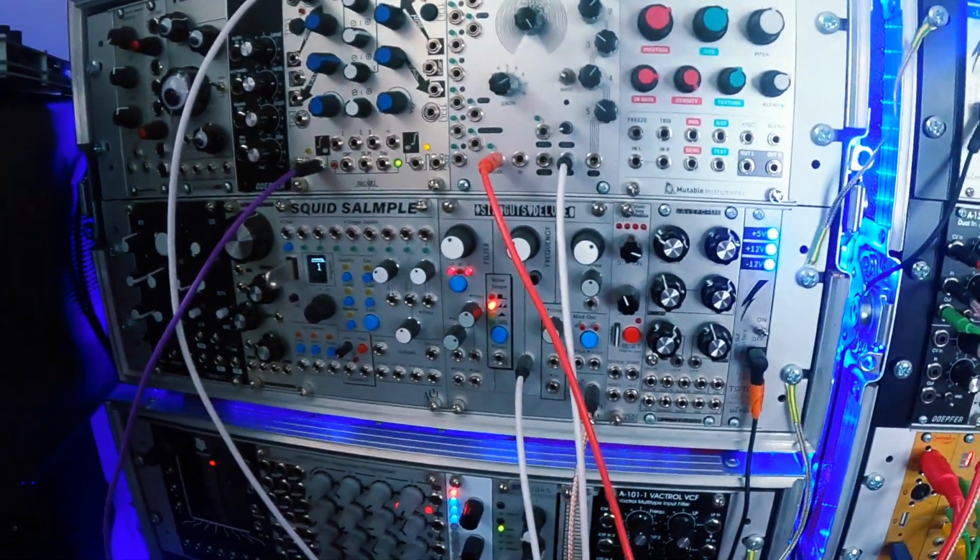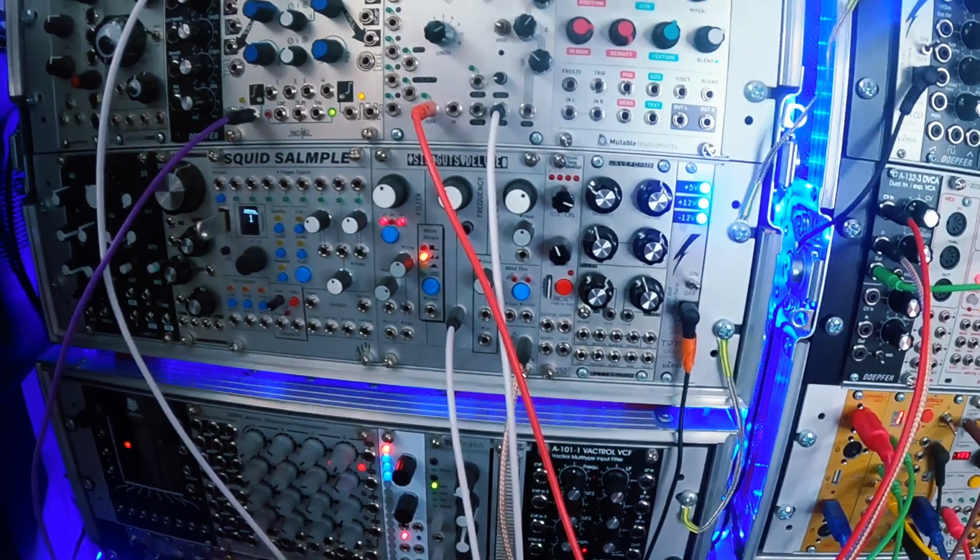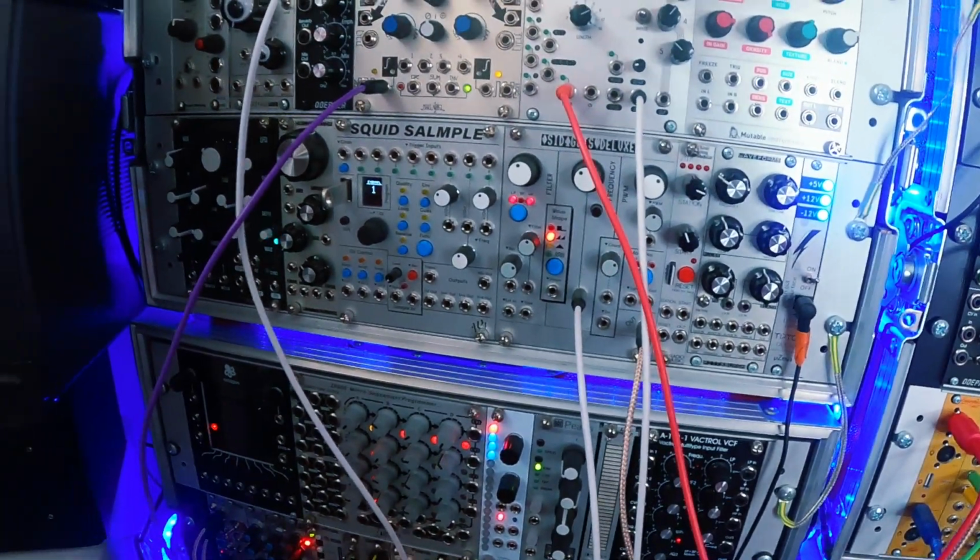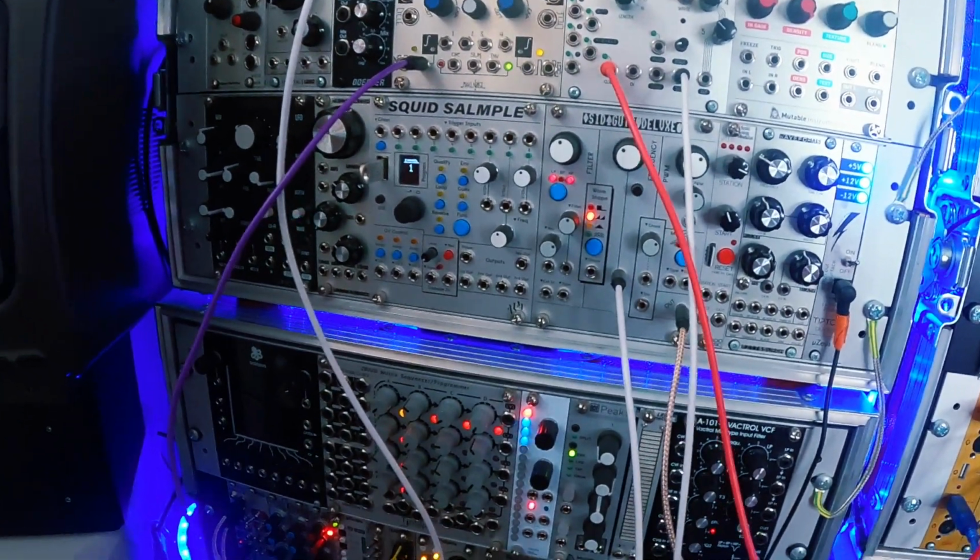I shouldn't have put the washing machine on while I was doing this, because you can hear it in the next room, and it's just a sign clearly that I need to get my tie clip mic fixed.